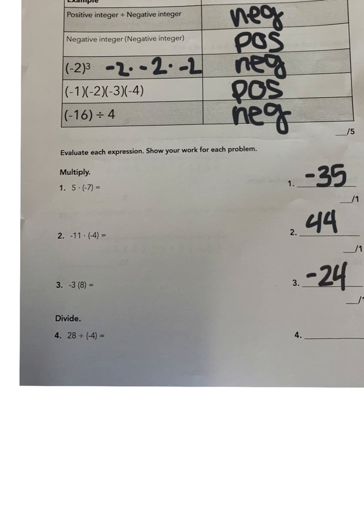We are also going to divide, and we can use those same rules that we use for multiplication. So positive 28 divided by negative 4 gives us negative 7. We will continue with those division problems, and we can use the same rules as multiplication. So negative 72 divided by negative 9 gives us positive 8. And then 36 divided by negative 3 will give us negative 12.